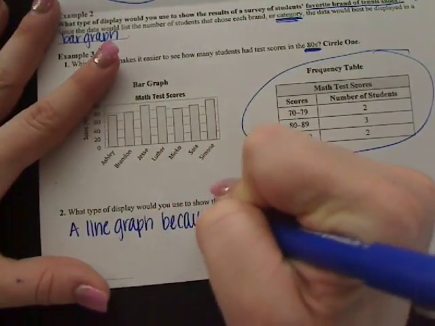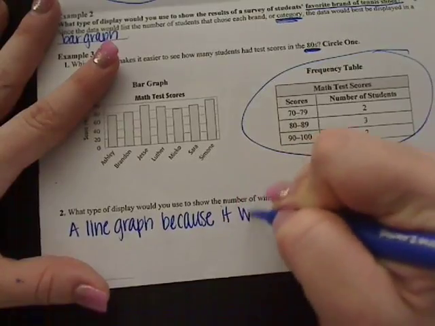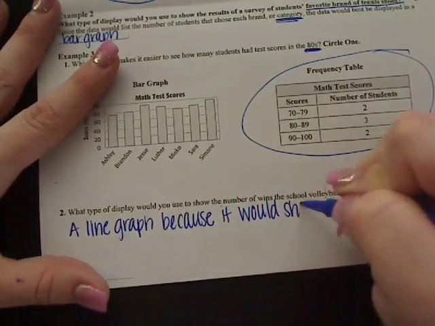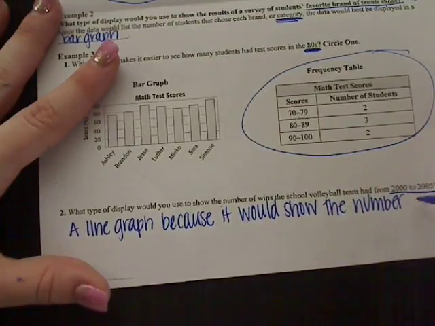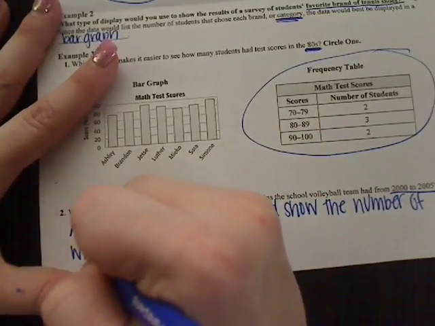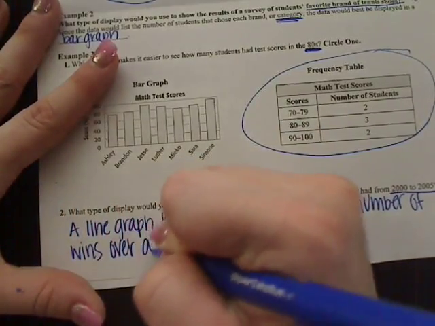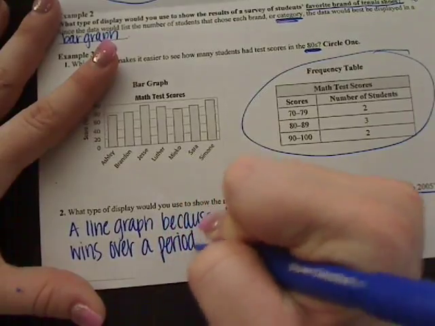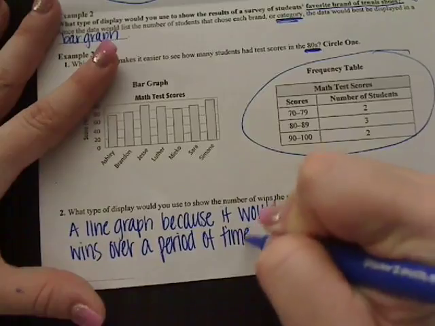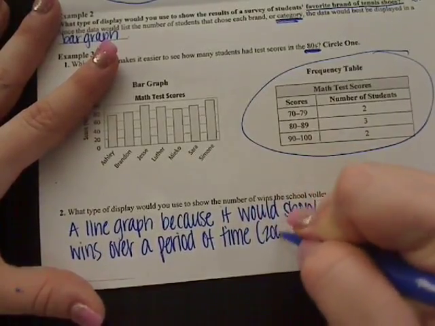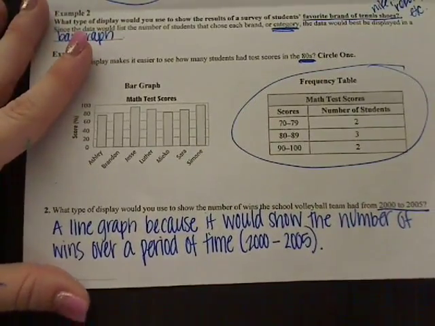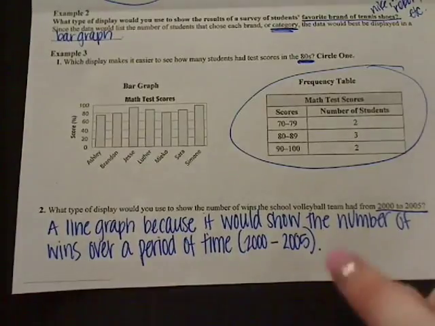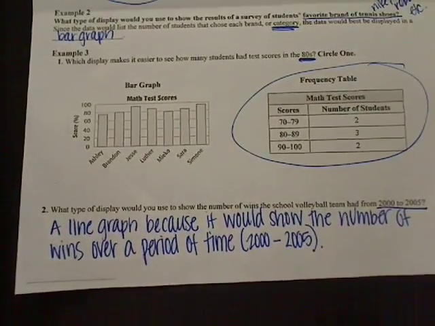because it would show the number of wins over a period of time. And that would be from 2000 to 2005. Okay, so the best type of display would be a line graph because it shows change over a period of time. So these are your notes on how to select the appropriate or best graph.